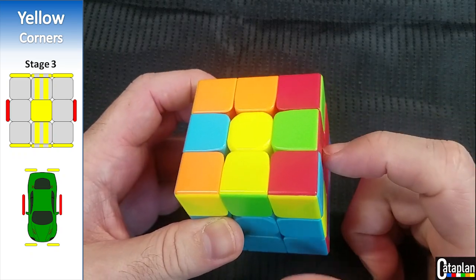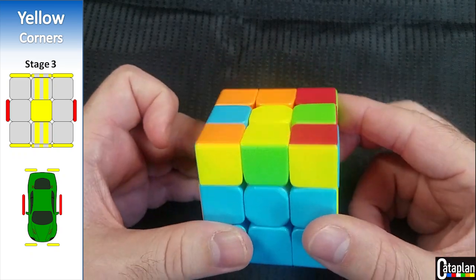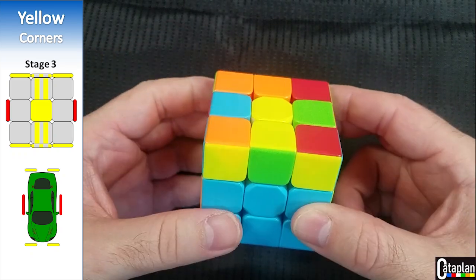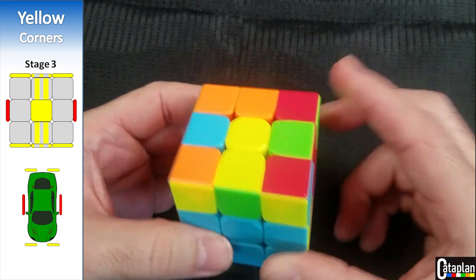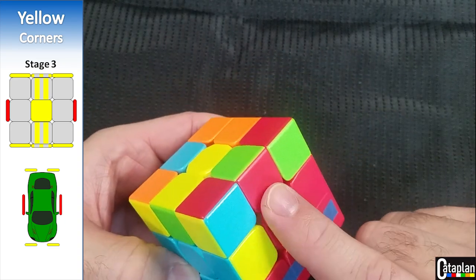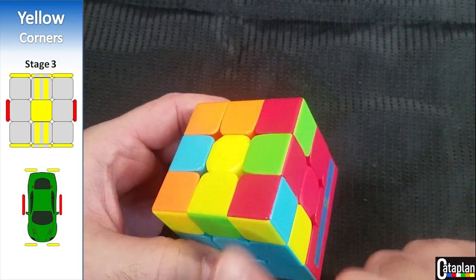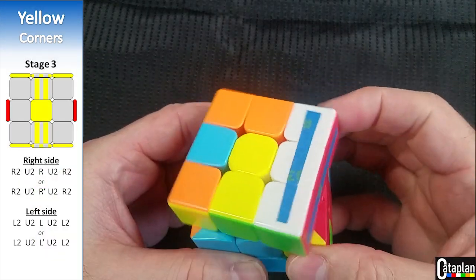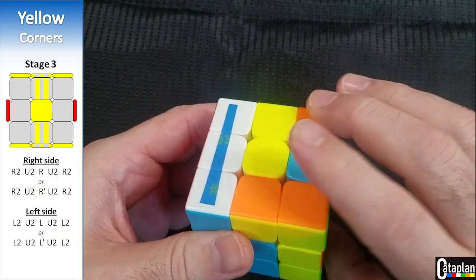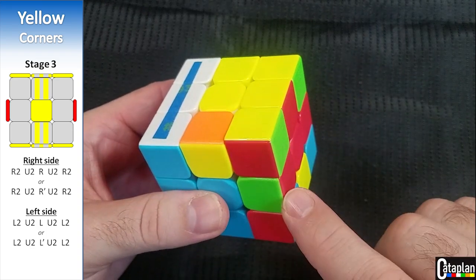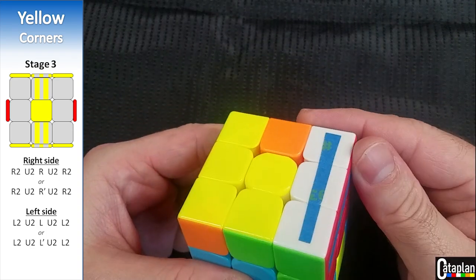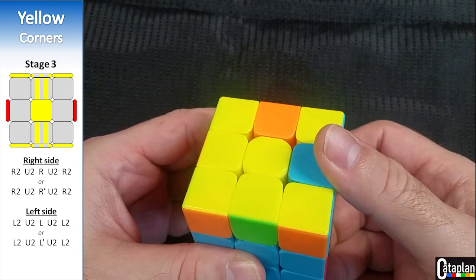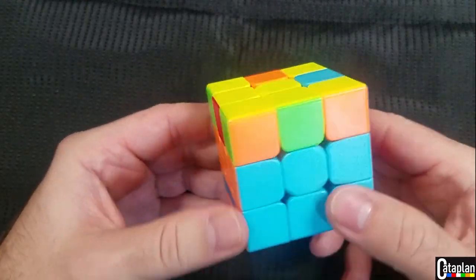So now we're ready to finish stage number 4, and we repeat the one from stage 1 to stage 2 because here the doors are ready and everything is set. So there we go. We're going to do R2 U2 R. So we have the green U2 R2. There we go. We finished that.